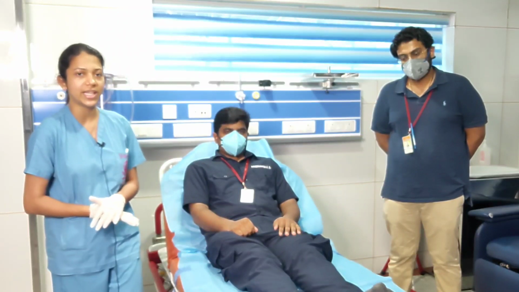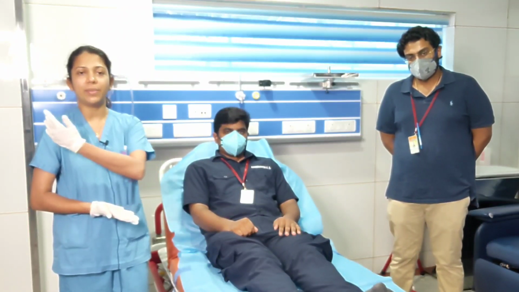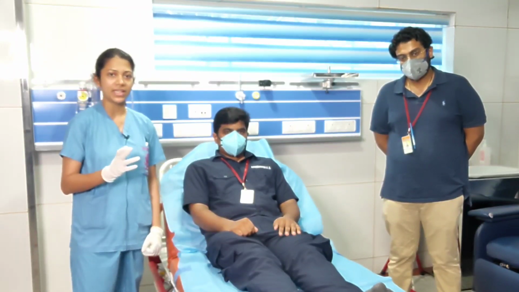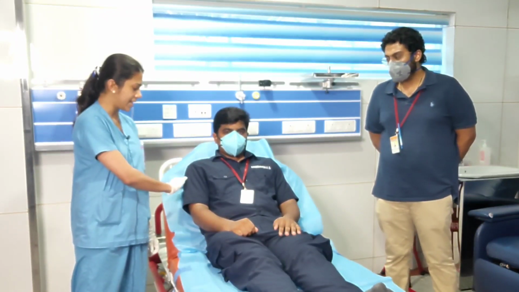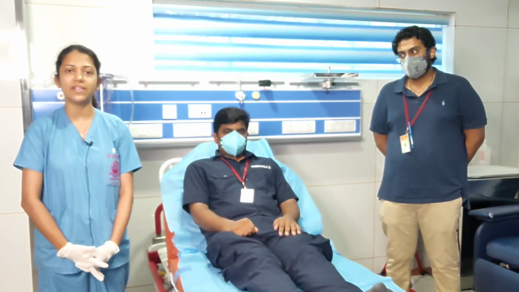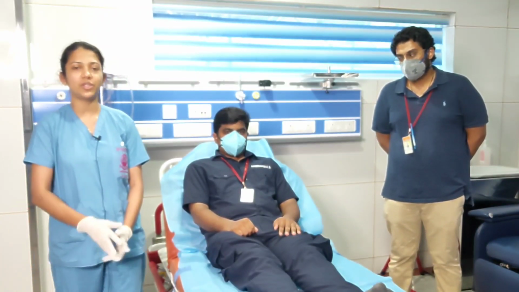So we should check for the sensation over the lateral aspect of the arm. That is, the regimental badge sign should be checked. If at all the sensation over the lateral aspect of the arm is lost, that means the axillary nerve is involved. Then we should go ahead with the reduction procedure.